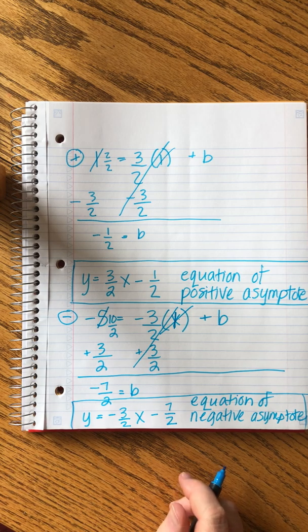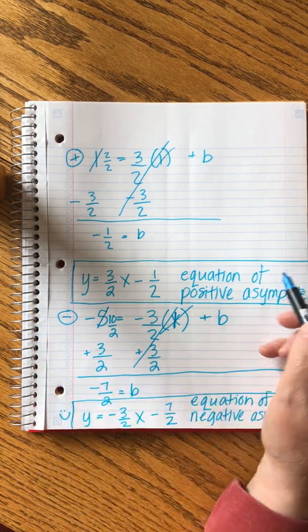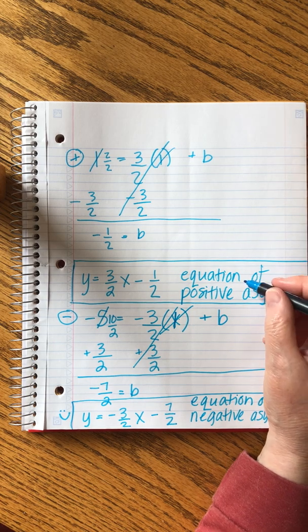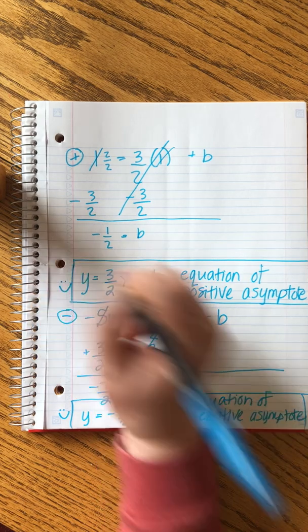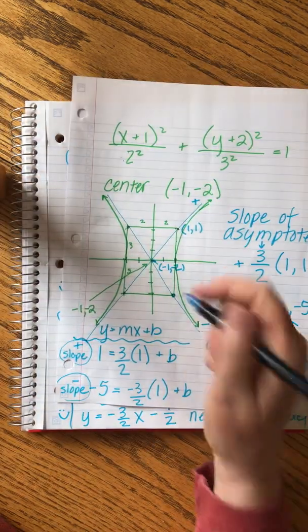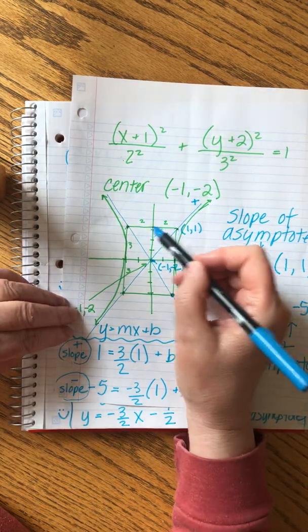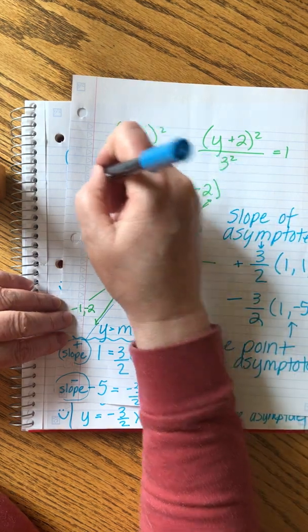Let me check. -7/2, that's correct. +3x minus 1/2, that is also correct. All right, let me go back and make sure our picture is correct. There's our center, our box is drawn correctly. All of this is good.